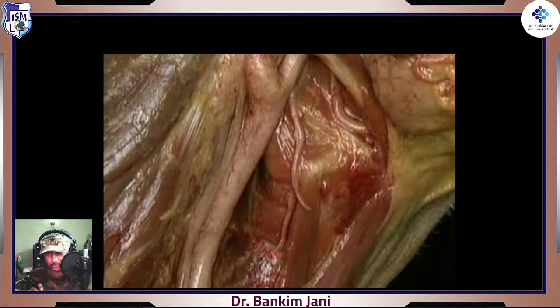So this is the zoomed version, and now the focus is only on the external carotid artery. That's the external carotid artery, and this one is the common carotid artery. The first branch which is coming down goes to the thyroid.